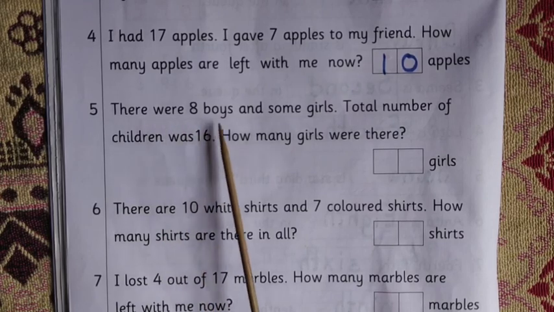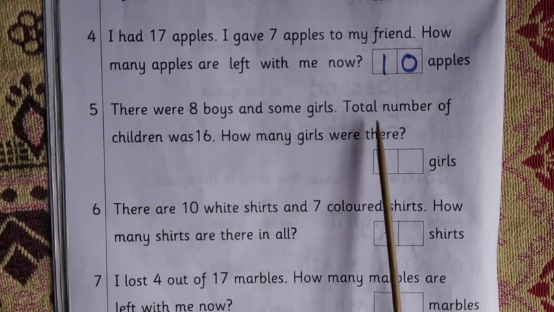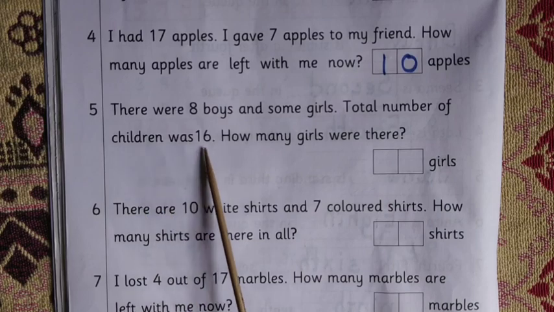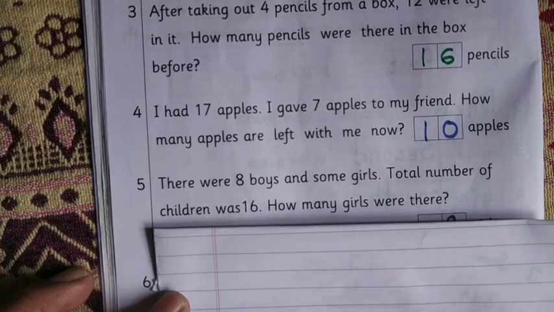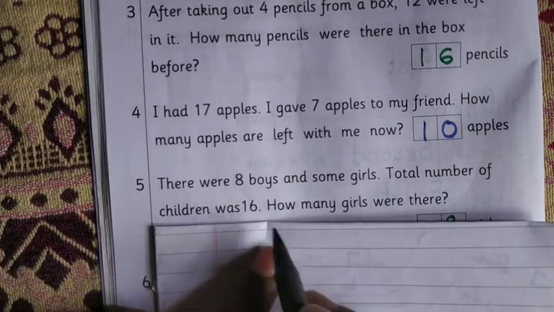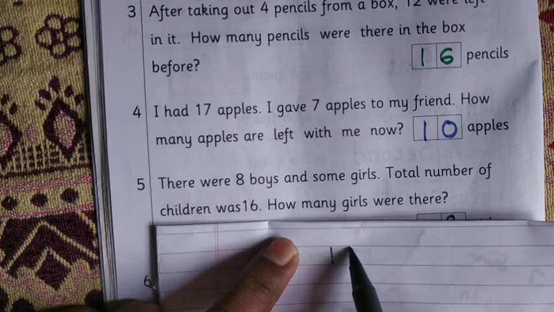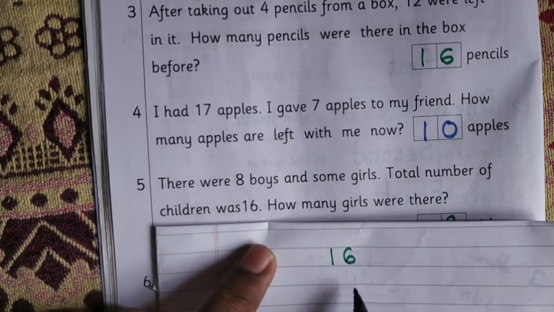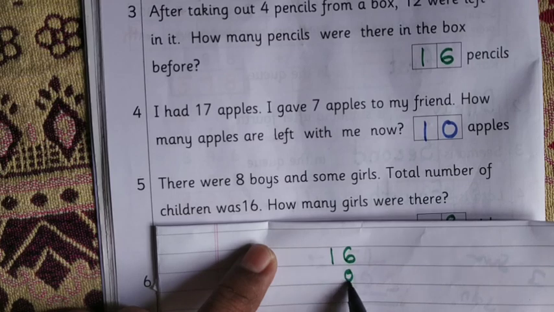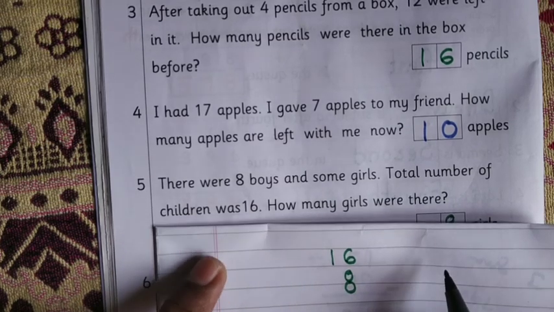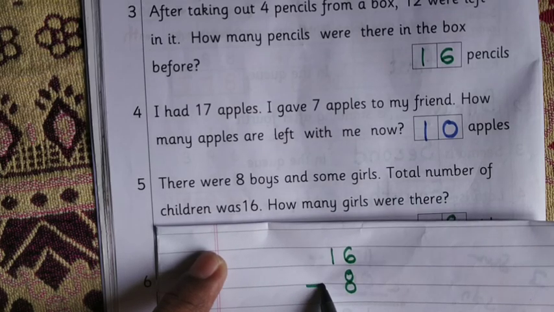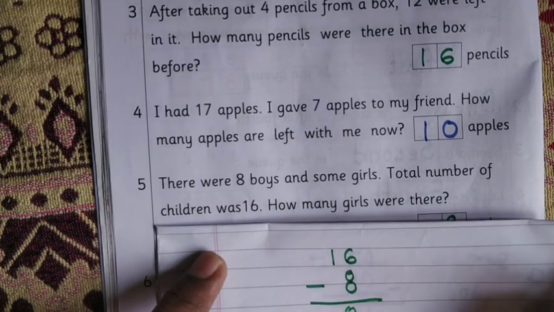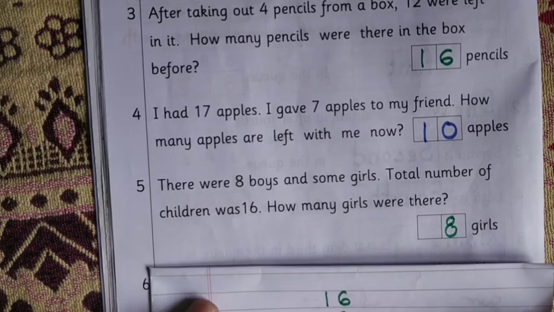There were 8 boys and some girls. Total number of children were 16. How many girls were there? We know that 16 children are there. So 16, and boys also we know how many boys are there? 8 boys are there. Out of 16, 8 boys are there. We have to find out the girls. So do the subtraction here. 16 minus 8 is 8. So 8 girls were there.